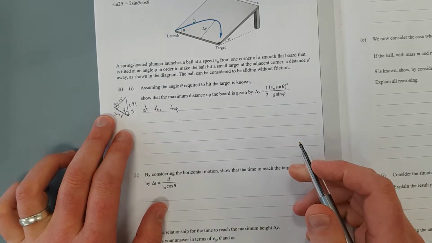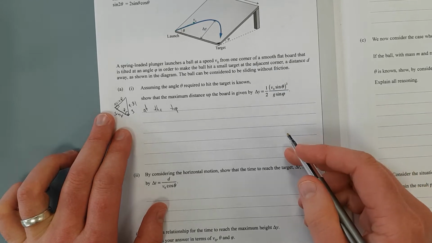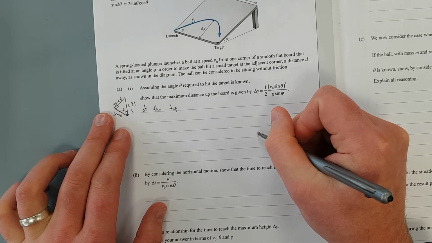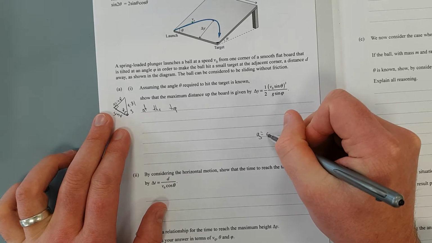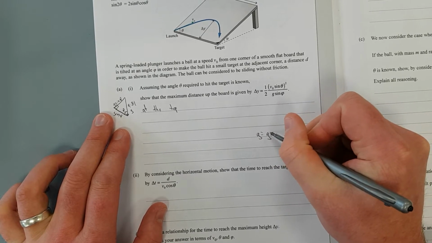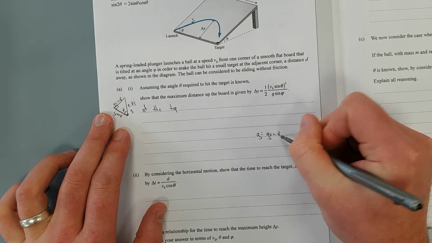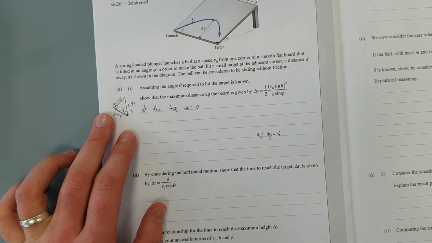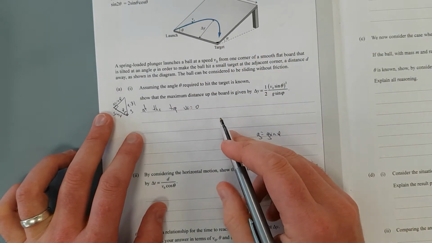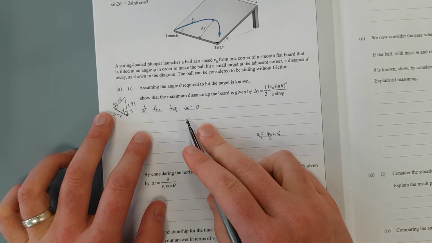So we can write out that a equals g sine theta. At the top, the final velocity is going to be equal to 0, just like when you throw a ball up, it stops at the top and then comes back down. The initial velocity, well, we need to figure that out.